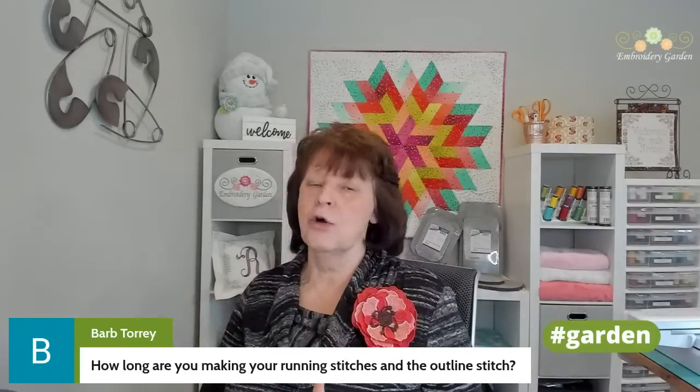Let's see, Barb is asking, how long am I making my running stitches and outline stitches? When I created that outline and I changed that outline to a triple stitch, I went over into the sew properties and I bumped it up. It'll default to 0.08 in PE Design. I bumped it up to 0.1. Remember, you can always go back and rewatch this.